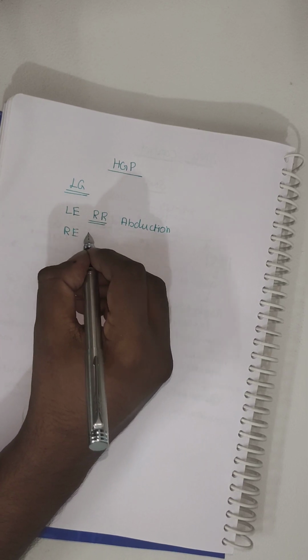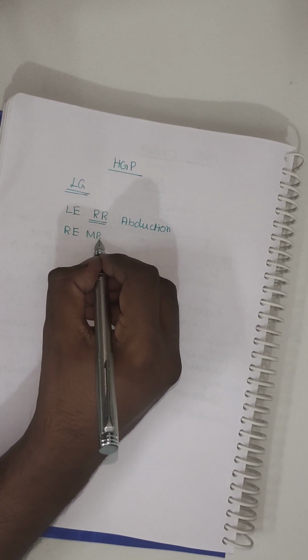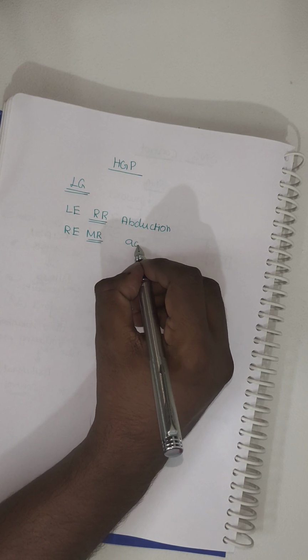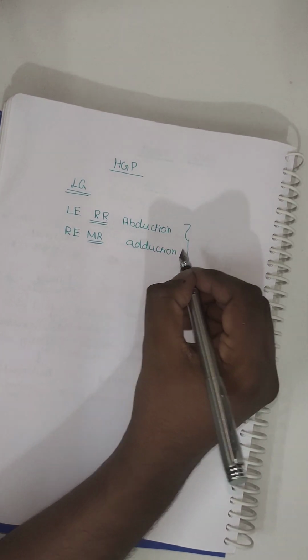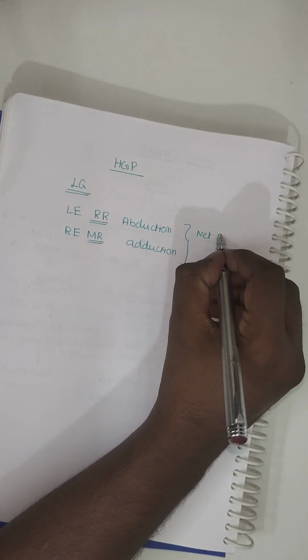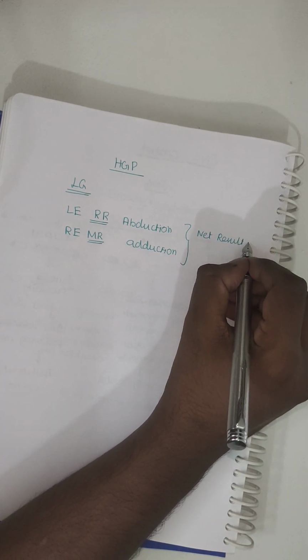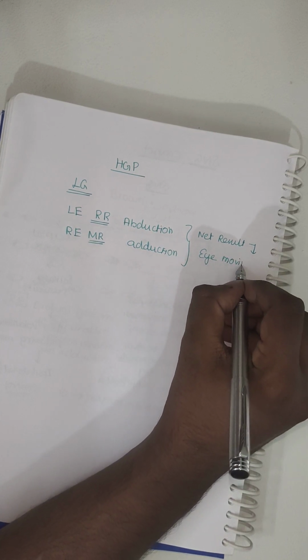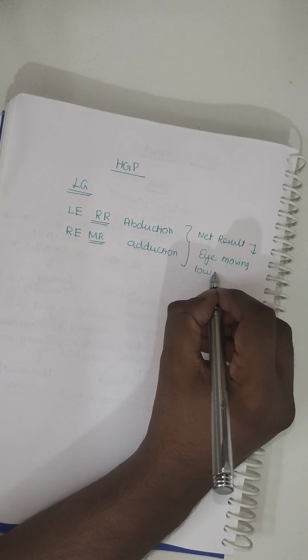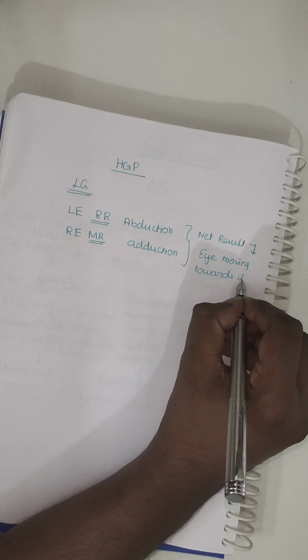The right eye medial rectus causes adduction. So the net result is eyes moving towards the left side.